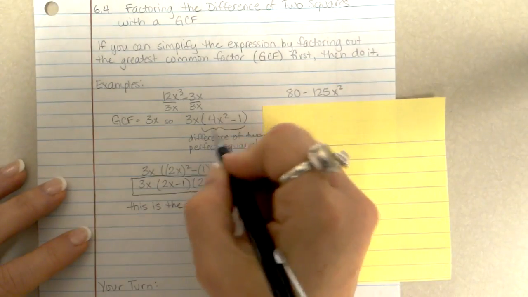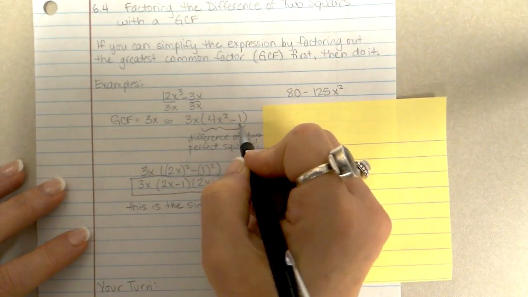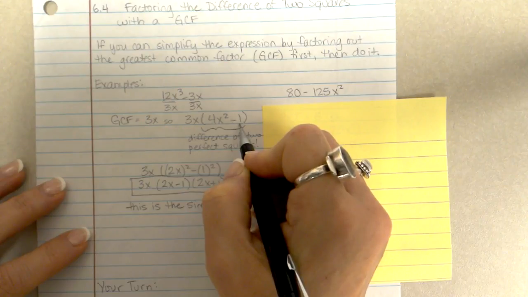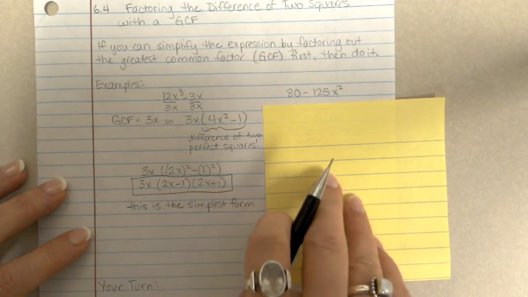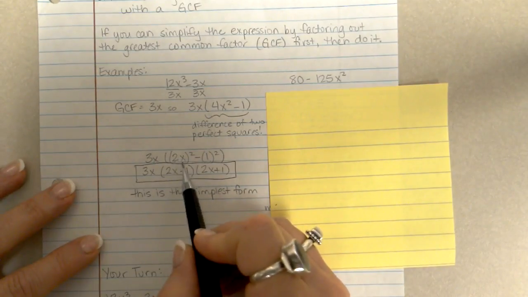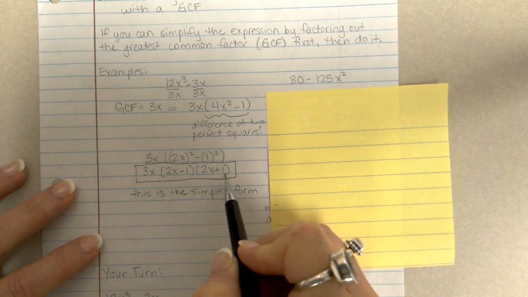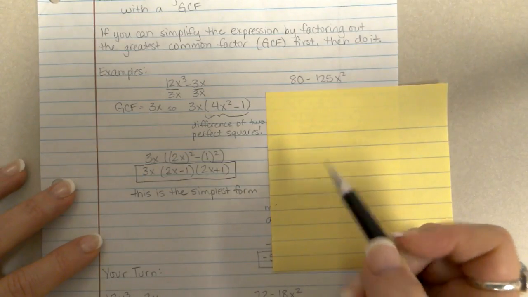Okay? Then I look at this and I say, what? This is a difference of 2 squares, right? I've got something squared, a squared minus b squared. What squared is 1? 1. Okay, so don't forget that one. A lot of students forget that one. Okay, so then I say 2x squared, so that's a, and 1 squared is b, so a minus b and a plus b. That's the simplest you can get.